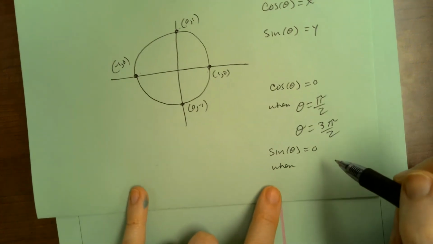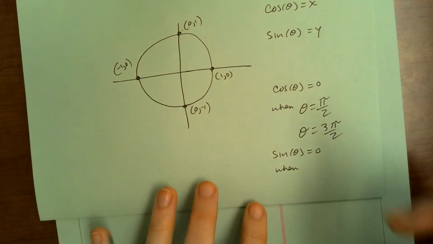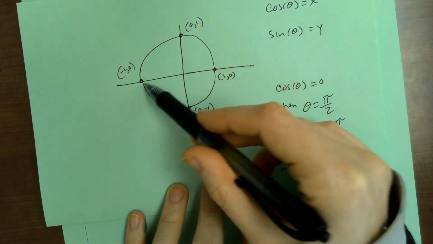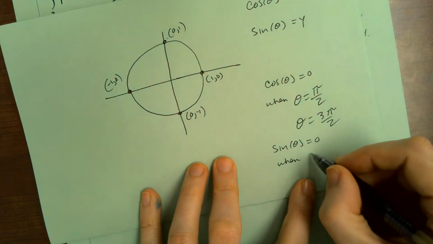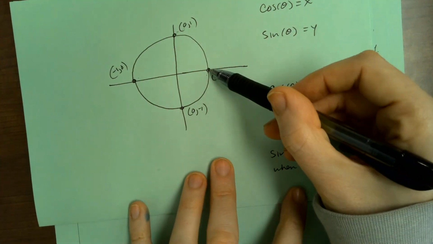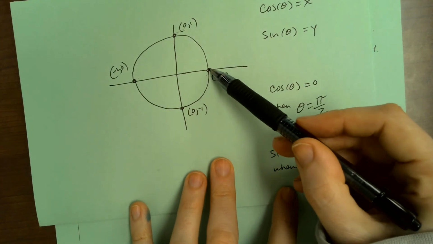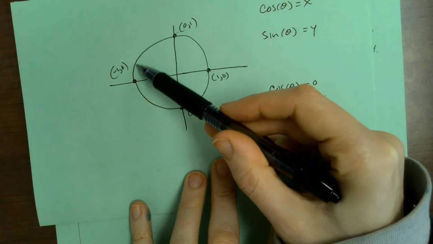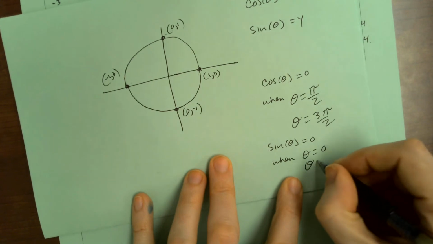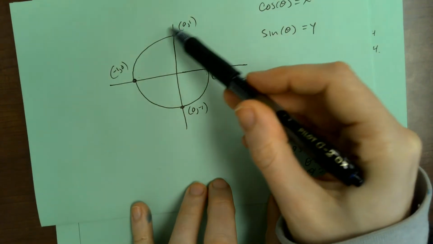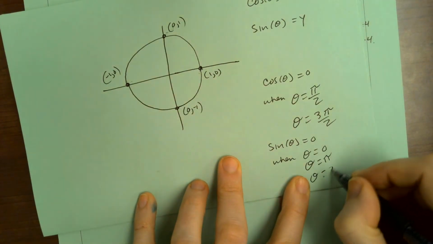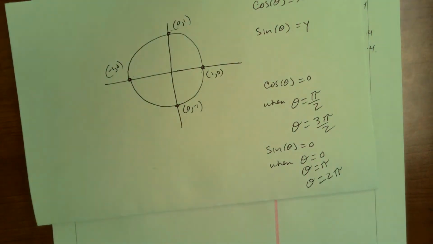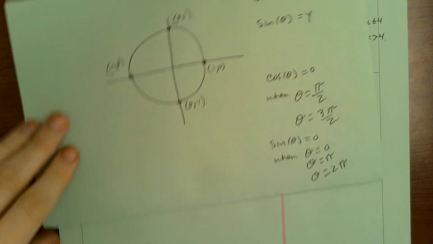All right, now sine of theta equals 0 when? Sine is the y-coordinate. So at these 2 points, we've got y-coordinates of 0. So theta equals 0, like if you don't move at all. So a rotation of 0 would bring you here. A rotation of pi would bring you here. And then this is a little redundant, but if you go back around to 2 pi, that would also give you a sine value of 0. Okay, so we're going to do this.